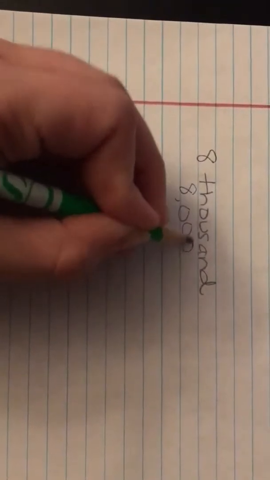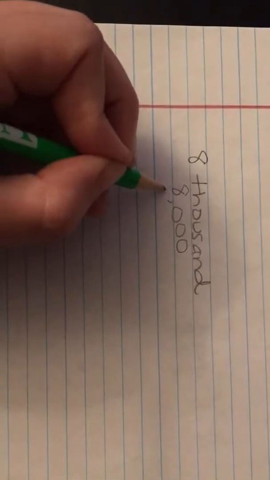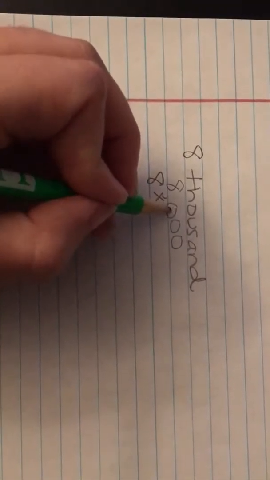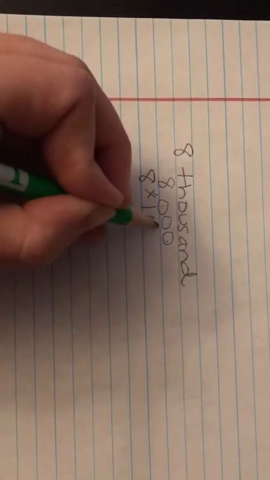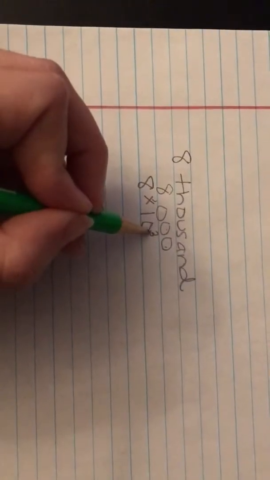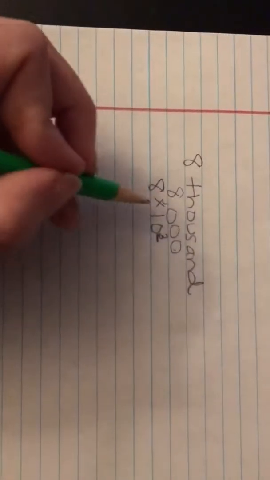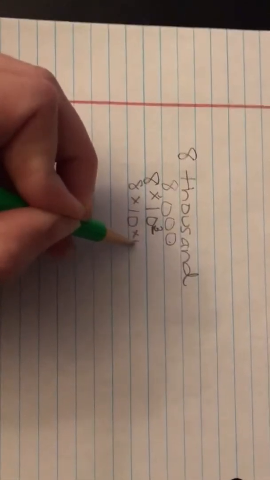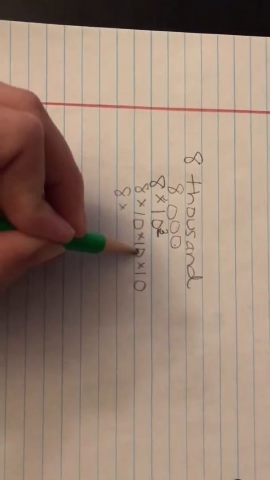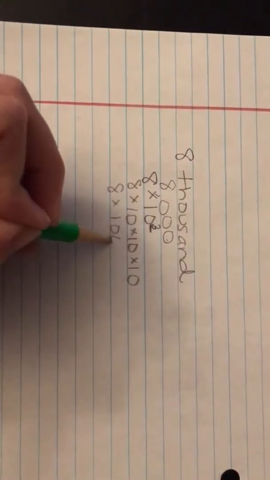Finally, place value. So there are several different ways to write 8,000. There's the typical way. Okay. Now remember, powers of 10. There's 3 zeros here. So that's 10 to the third. This 3 is telling me how many zeros I have, or how many times 10 is multiplied by itself. So 10 was multiplied by itself 3 times. 10 times 10 is 100. 100 times 10 is 1,000, which takes us to 8,000.